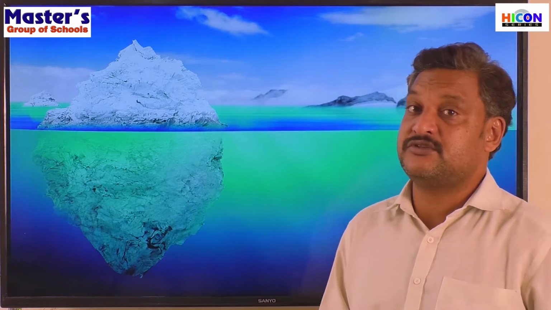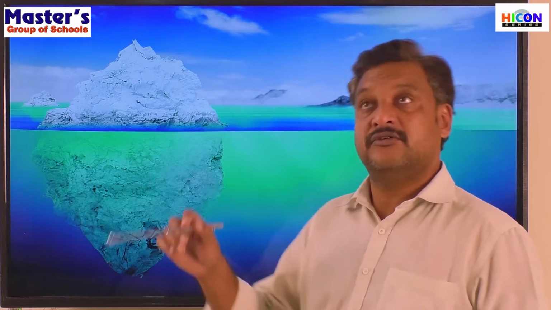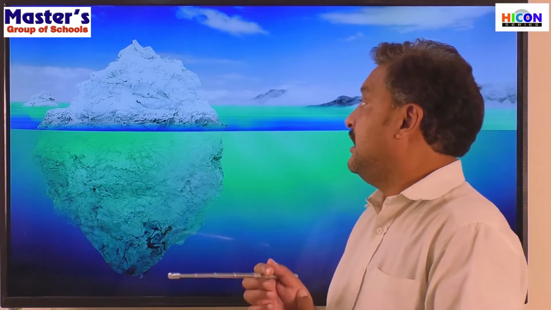Atlantic Ocean is the busiest ocean, and these icebergs from the Arctic Ocean flow directly into the Atlantic Ocean. Okay, from the Arctic Ocean they flow directly into the Atlantic Ocean, and the Atlantic Ocean is busy with ships and all. And these icebergs often cause severe damage to these ships. Most of them can even sink.